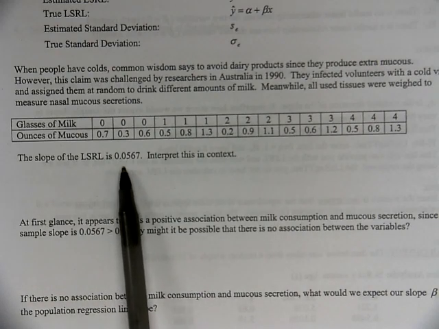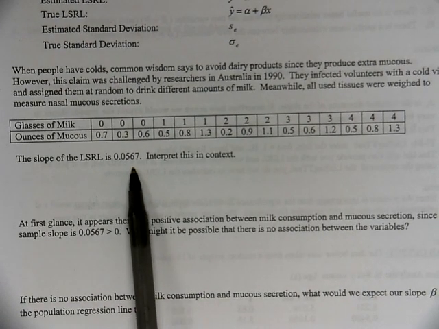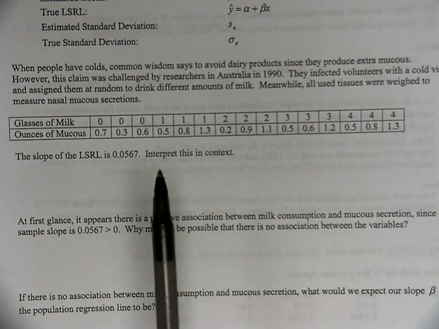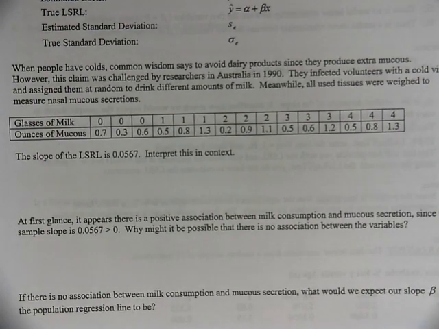The slope here is 0.0567. So let's interpret this with our Chapter 5 stuff.